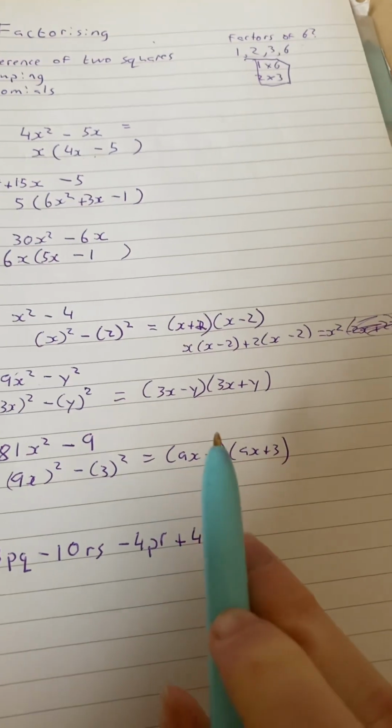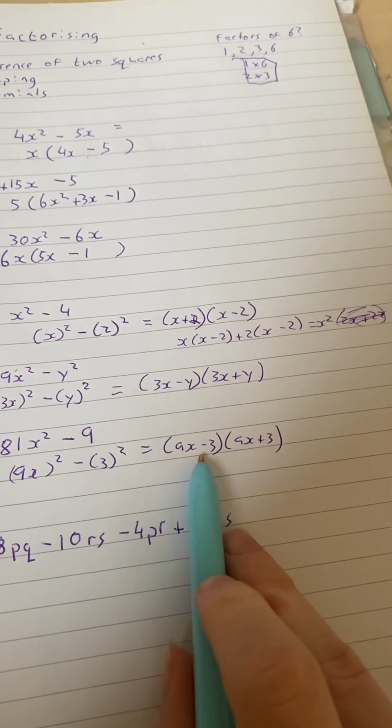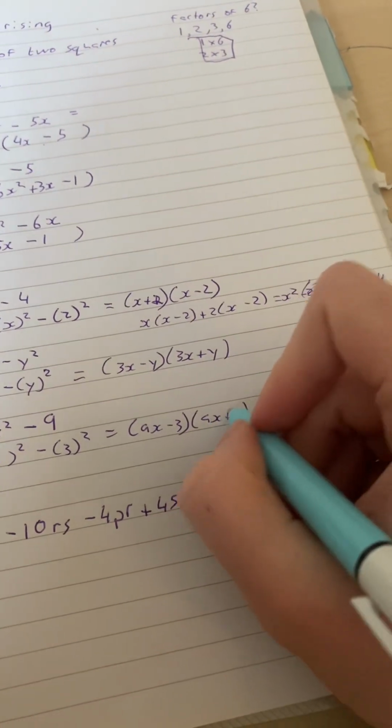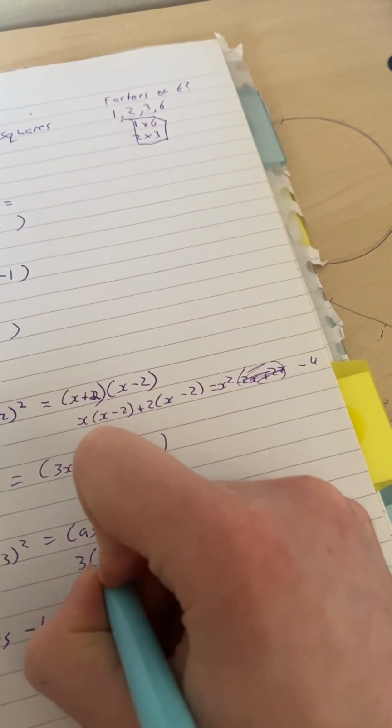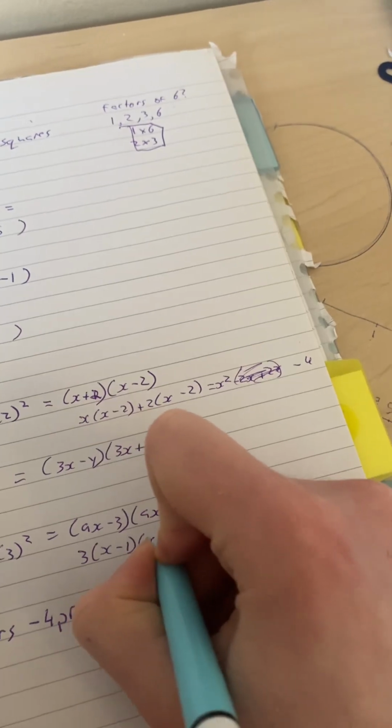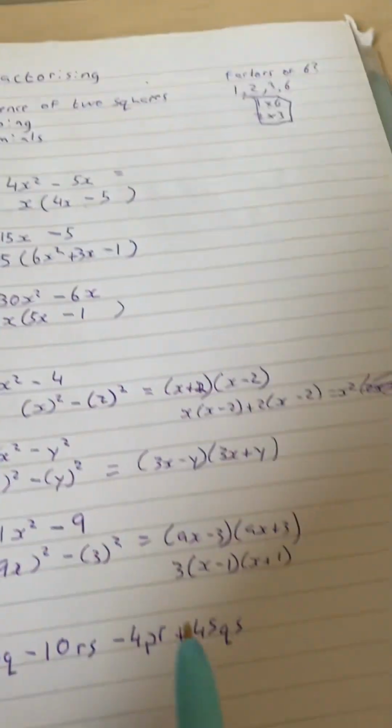However, if we look here, there's actually another common factor. 9x minus 3 and 9x plus 3 have 3 as a common factor. So it's actually 3, x minus 1, x plus 1. Don't worry about that.